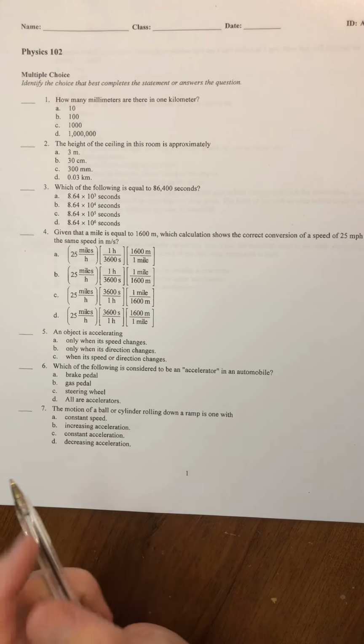The first one says, how many millimeters are there in a kilometer? And of course, this goes right to chapter one. This is about the prefixes. This means a thousandth, and this means a thousand. And so, of course, what that would mean is you would need 1,000 millimeters to make 1 meter, and then a kilometer is 1,000 of those. So this would be 1,000 times 1,000, which is 6 zeros, which is the million. So I guess the answer would be D. D as in dog for number one.